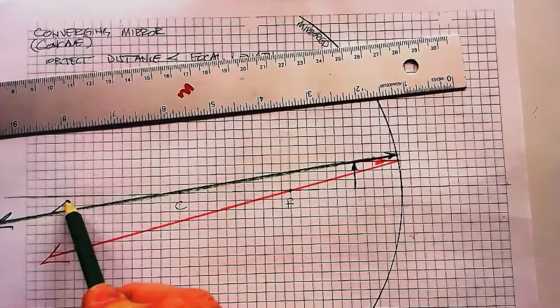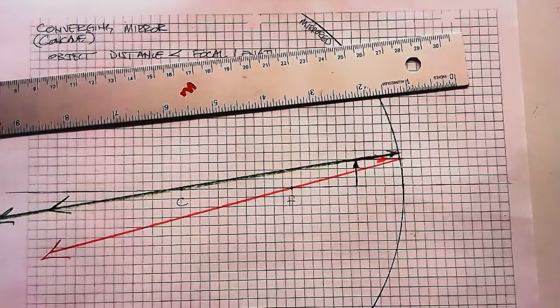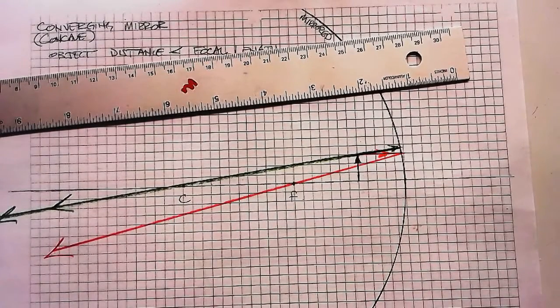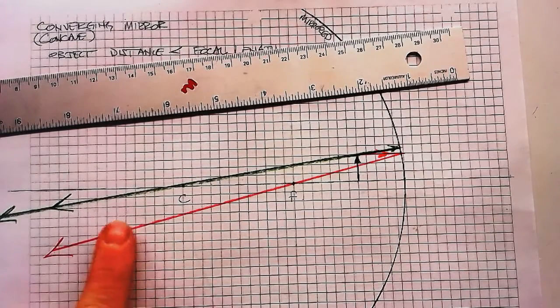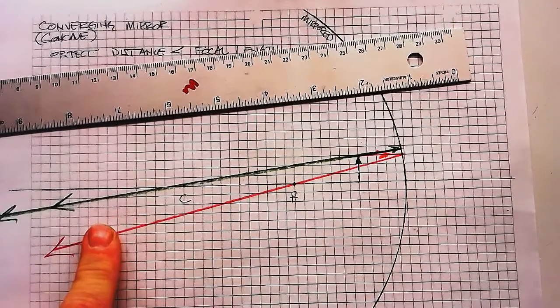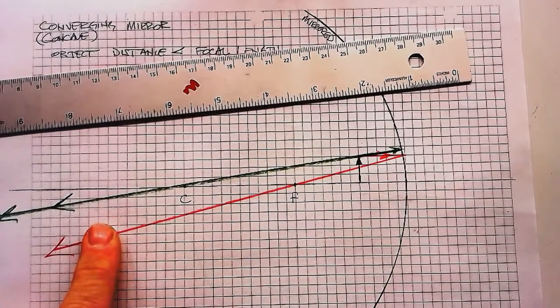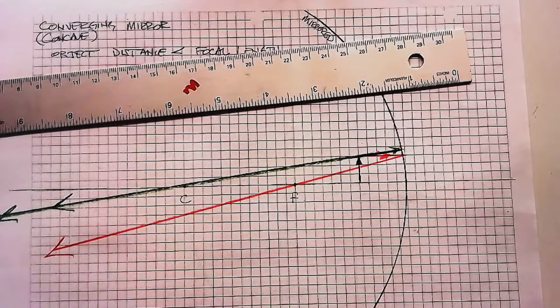Now, if you're looking at this, once you get that drawn, you take a good look at that, you're going to notice that these two rays out here in the real world are never going to meet. They are definitely not going towards each other, correct? So when you see that, that is your sign that you are about to experience a virtual image.